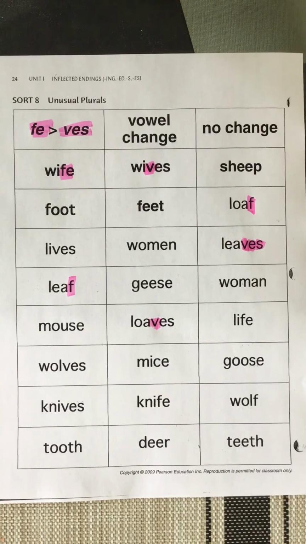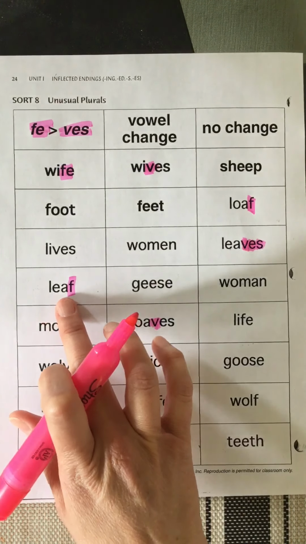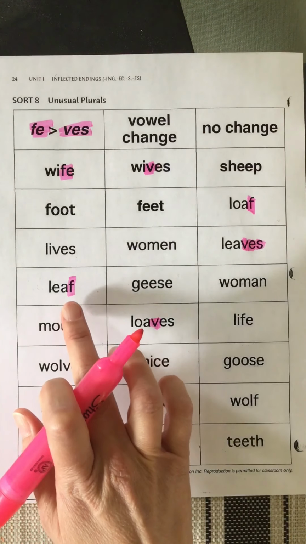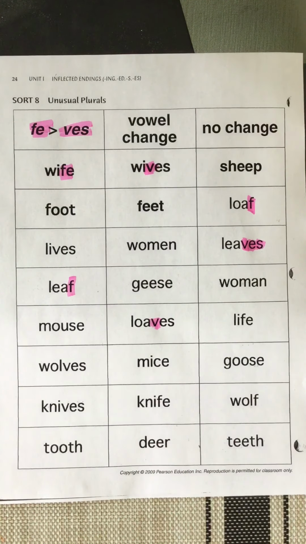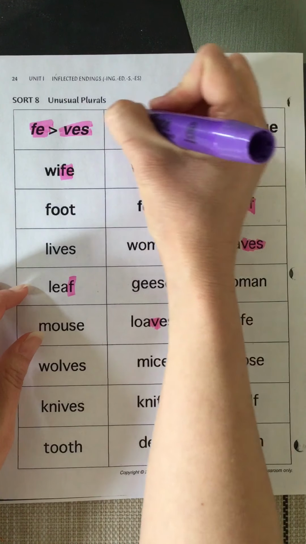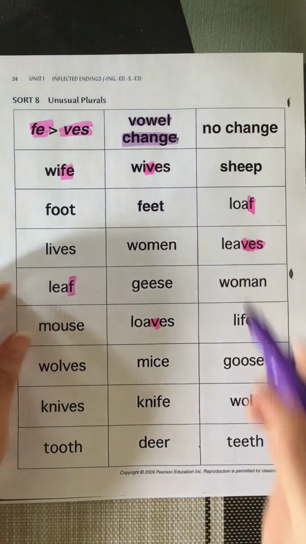So the spelling rule we're focusing on is that sometimes when we make a singular word like wife, loaf, or leaf, and the word ends in an FE or an F ending, when we make it plural, meaning we have more than one of those items, we have to remember to turn the F to a V and add ES. So that's our first rule. Now, let's take a look at the second rule. Sometimes when we take a singular word and we make it plural, we see what's called a vowel change. Now, what does that mean?